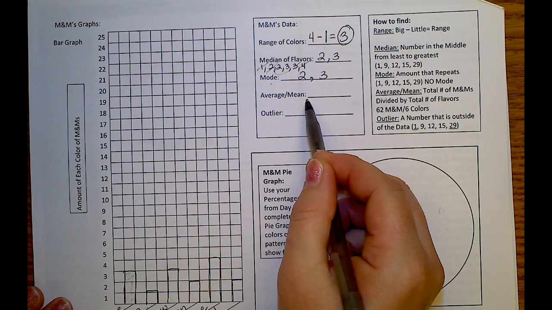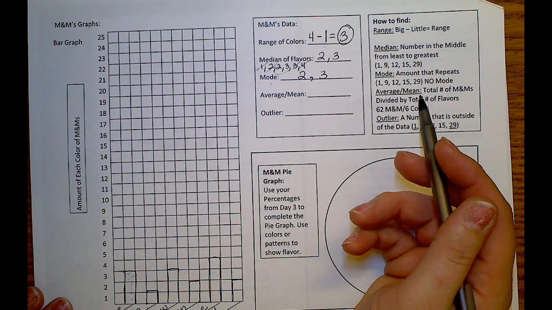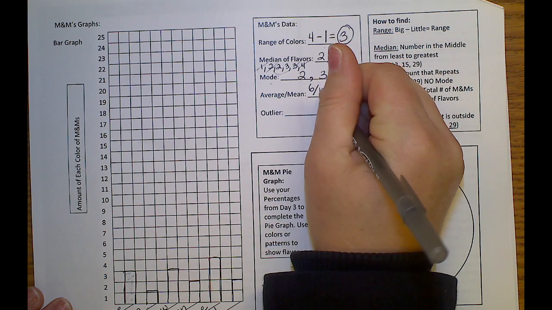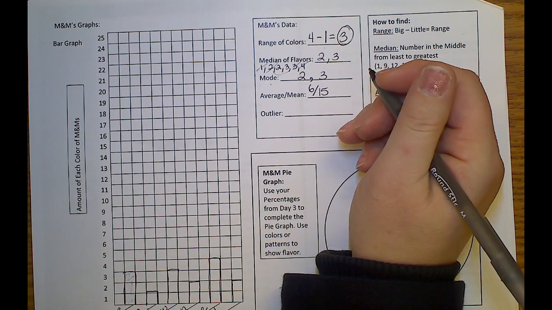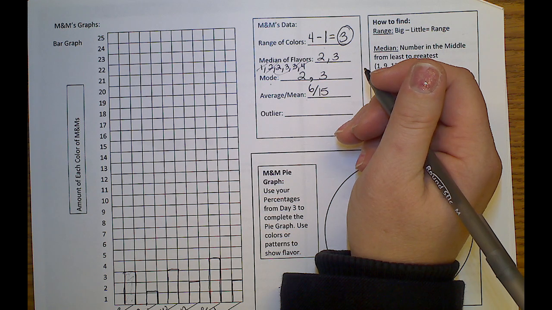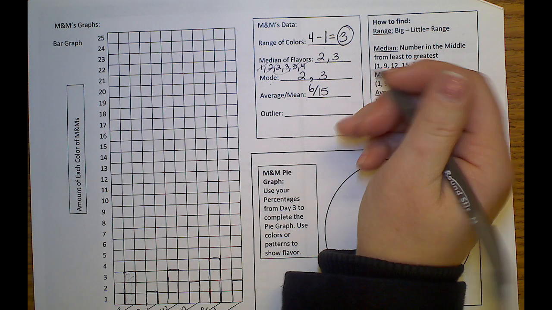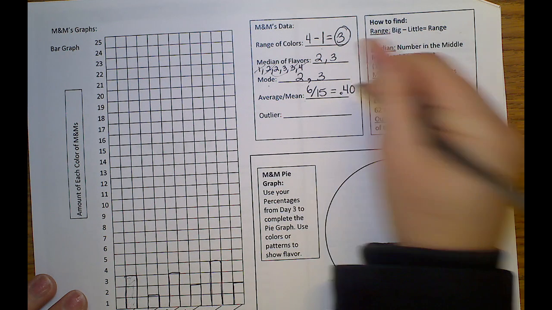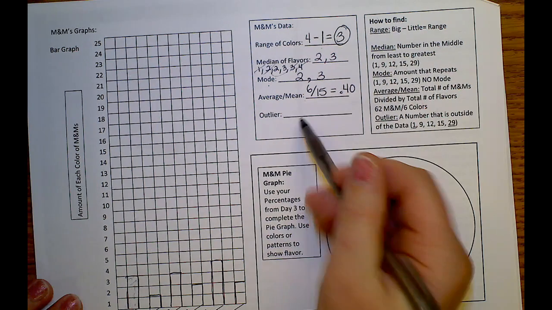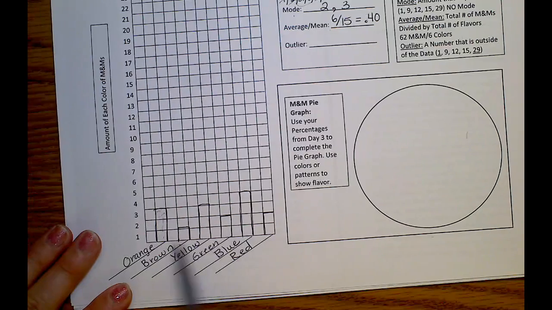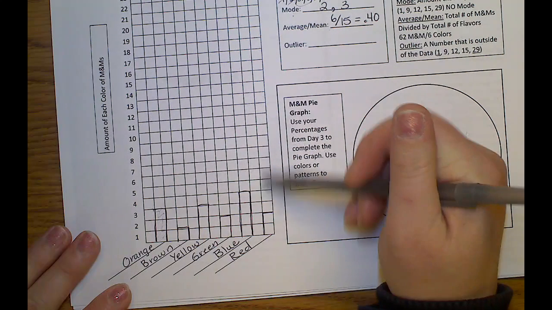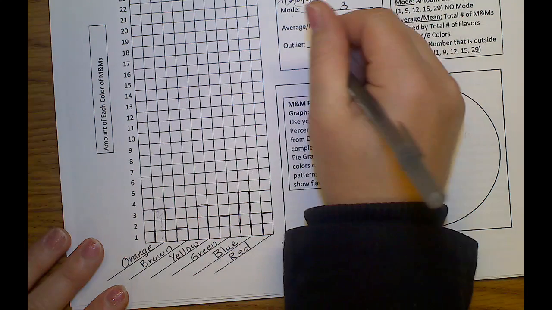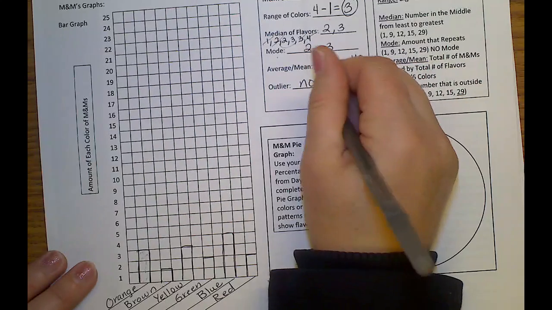My average, so I'm going to add them all up, which we know there's a total of 15. And how many colors do I have? I have 6 colors, and I'm going to divide it by my 15. So 6 divided by 15, I'm going to use my calculator. That would be equals 0.40. Outlier. I don't have one because all of my numbers are really close. So an outlier would be if maybe this one had this many and this one had none. Those two would be outliers. But since they're all in the same kind of a boat, I have no outlier. Or I'm going to put none.